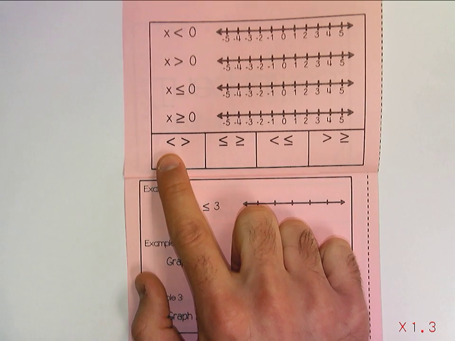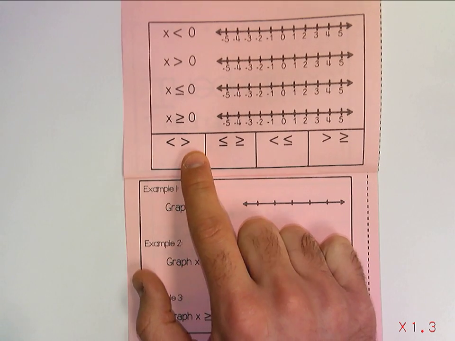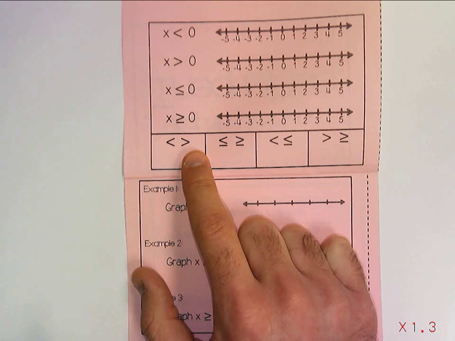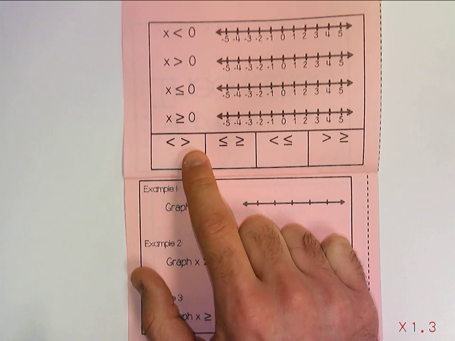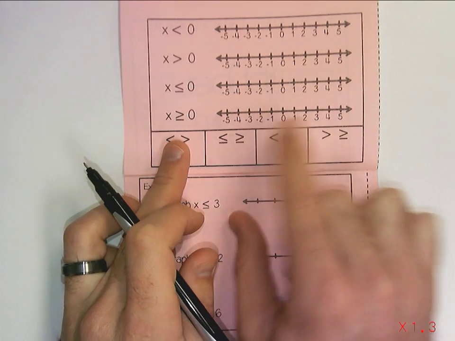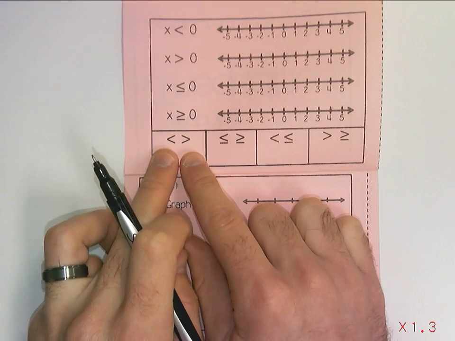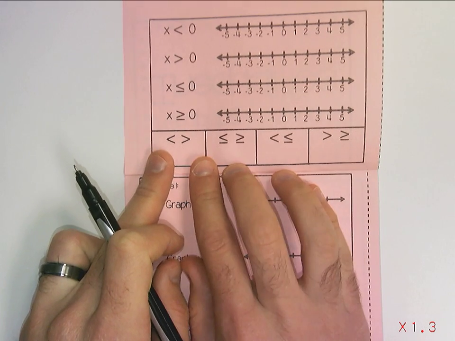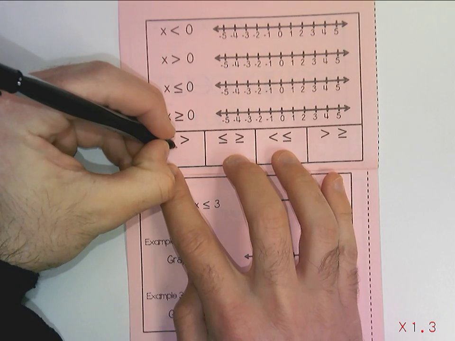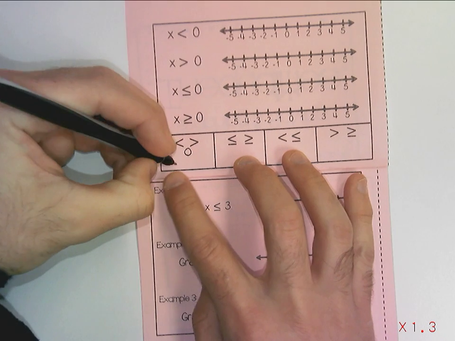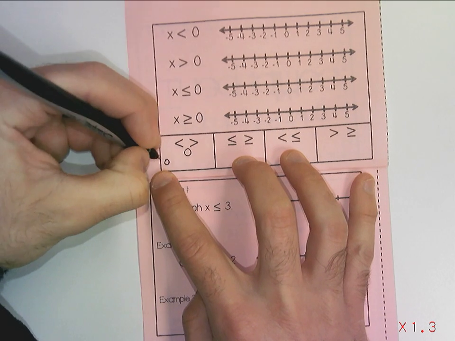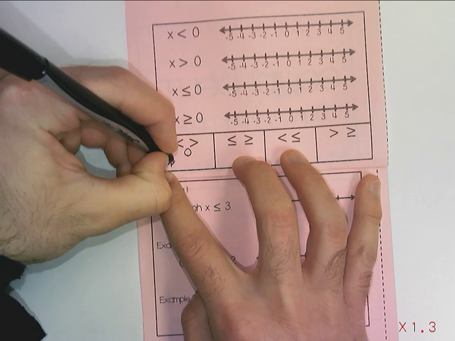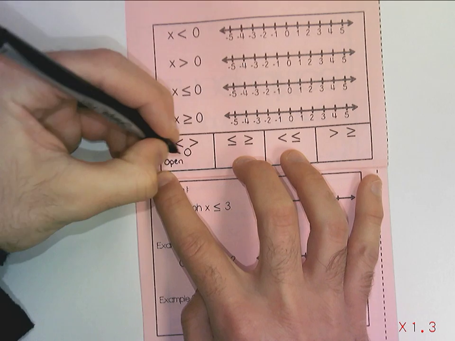So we have our less than symbol and our greater than symbol. Now, when we're graphing these on a line graph up here, with a less than or greater than symbol, what you're going to have is an open circle. And that will signify that it is less than or greater than.